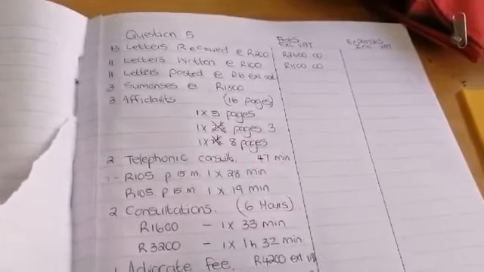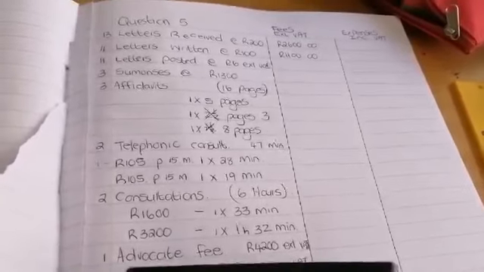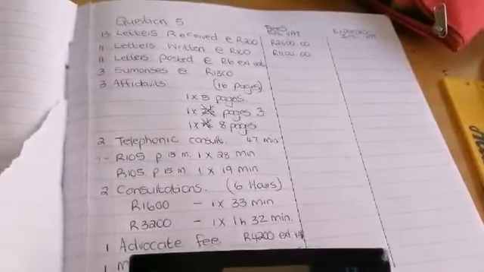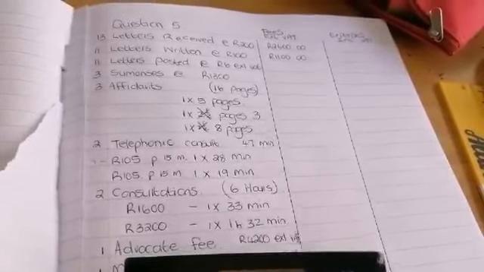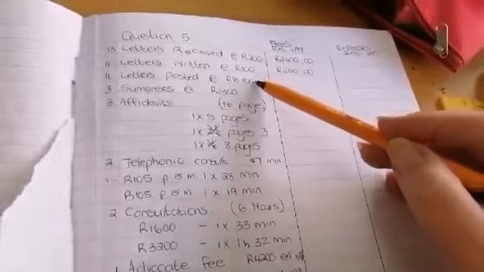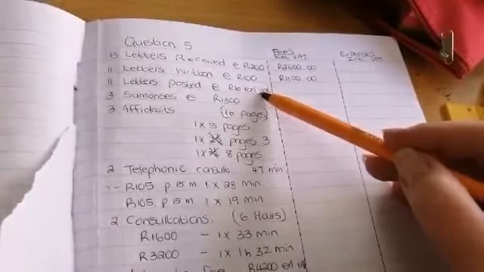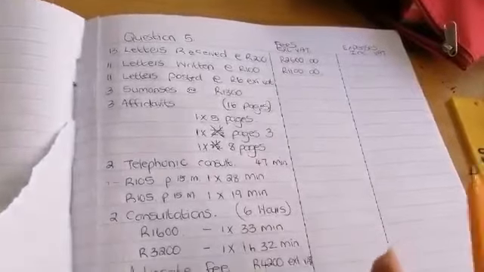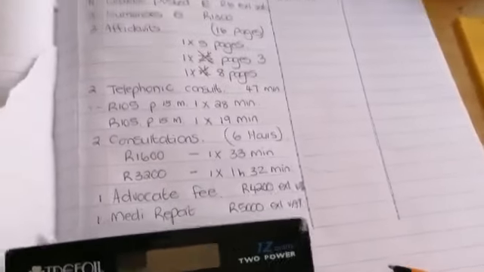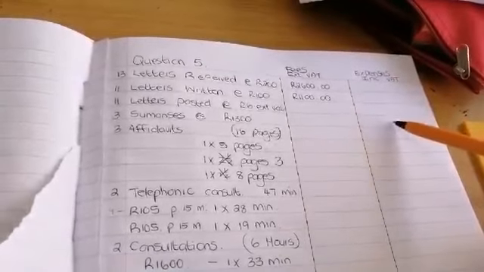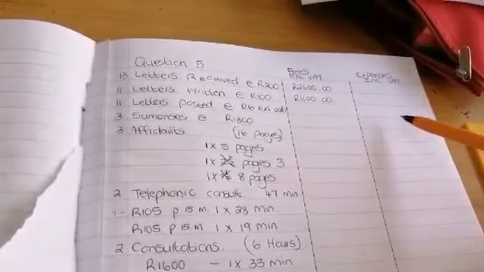Now, letters posted. Remember, this was an expense to the company, to you as an attorney. You had to pay for those postages. So you need to write it in the expenses column, but it's excluding VAT there. Because remember, with the fees, we are going to do a total tax. With the expenses, we already include the tax when we list them on the account.